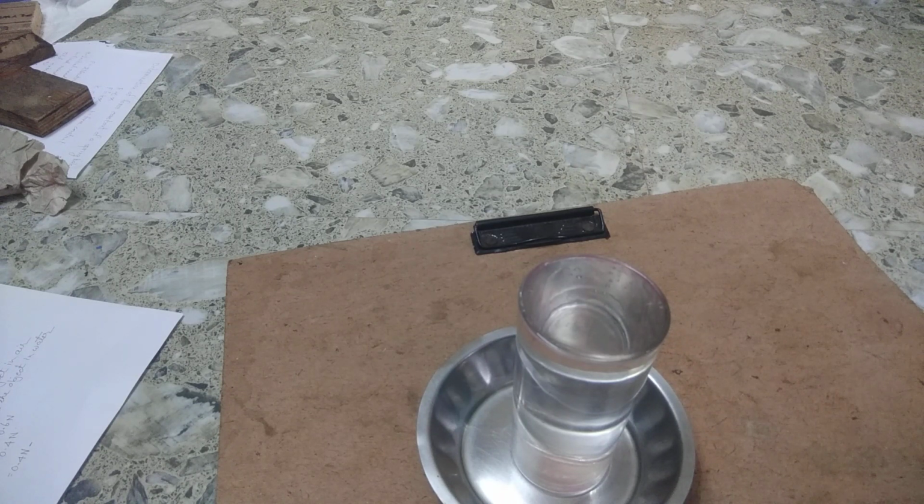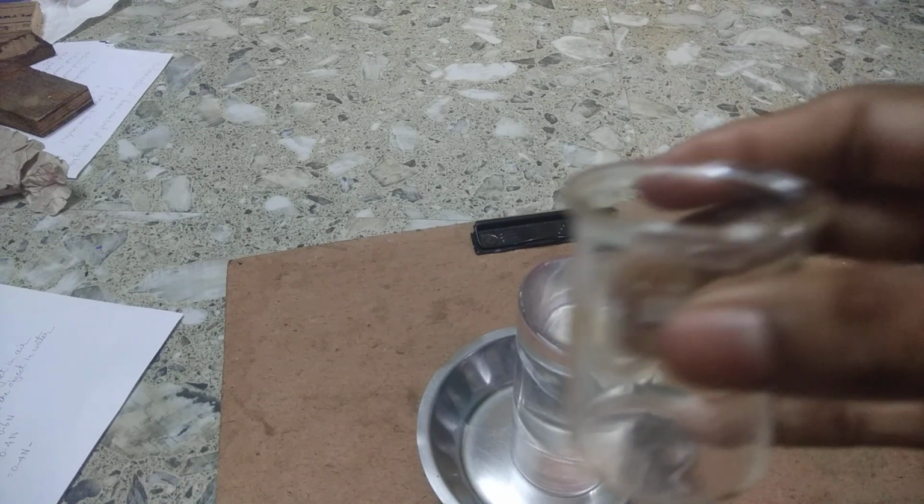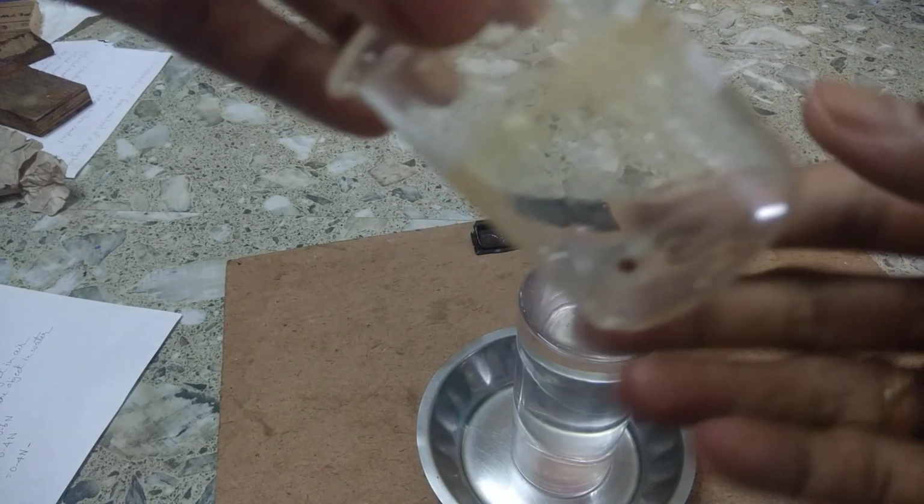Here you see, this is our beaker, and the readings are given: 10 ml, 20 ml, 30 ml, 40 ml and 50 ml. This is a beaker of 50 milliliters.